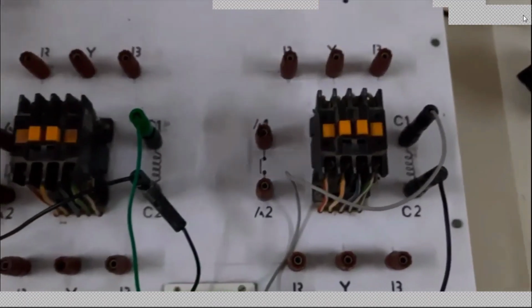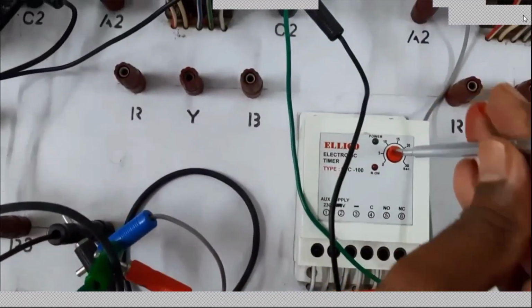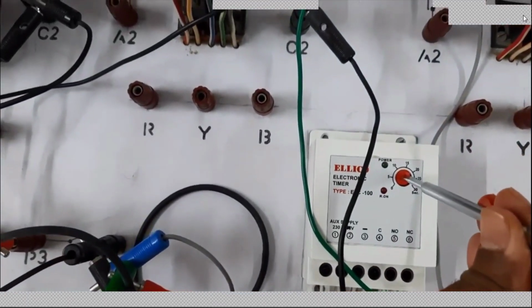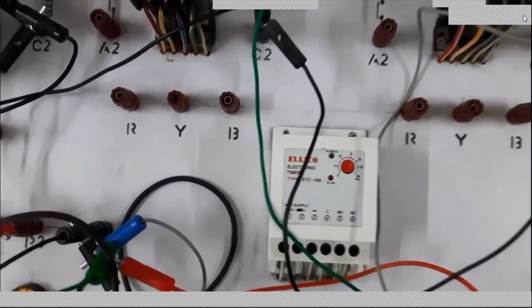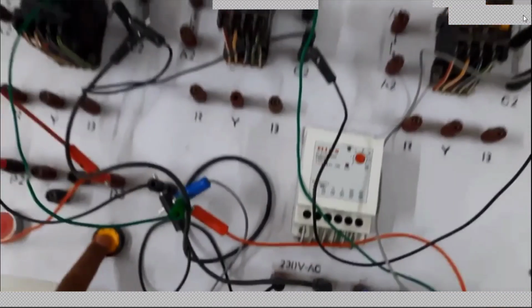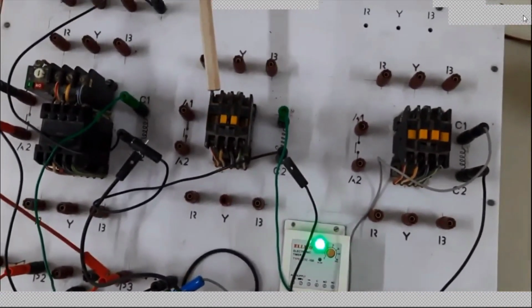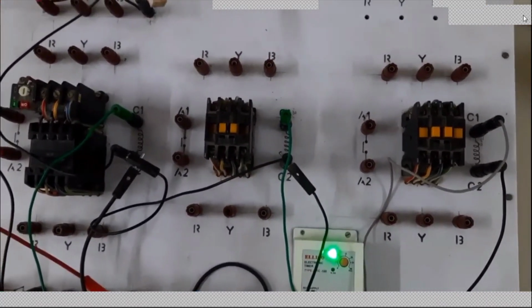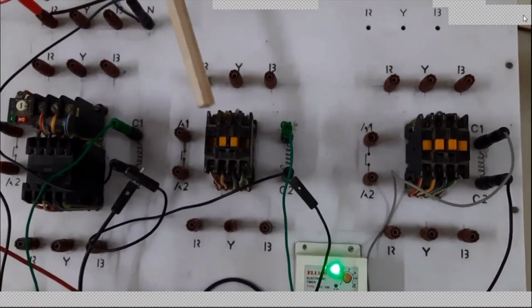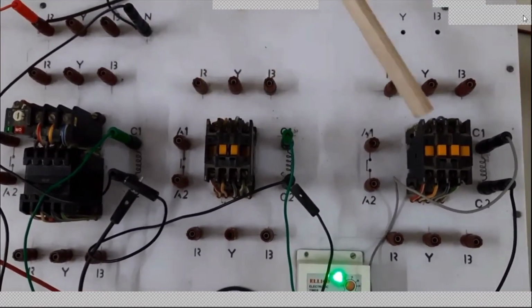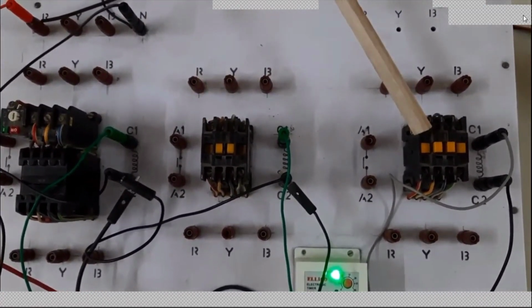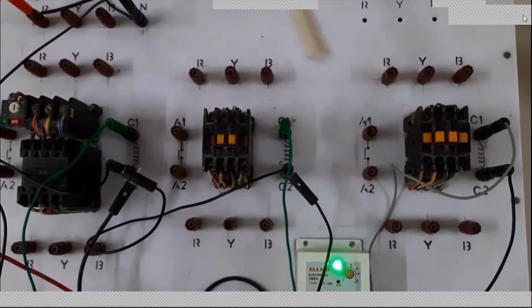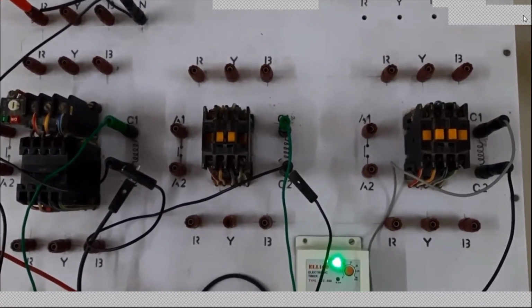So let us turn off. Let us increase the time. We increase the time from 10 to 20 seconds, and now we again repeat. Now you observe these two contactors will pick up and the timing has started. Approximately after 20 to 22 seconds this contactor will turn off and this contactor will turn on. So the motor will fall in delta connection. Let us wait for the time to get over.